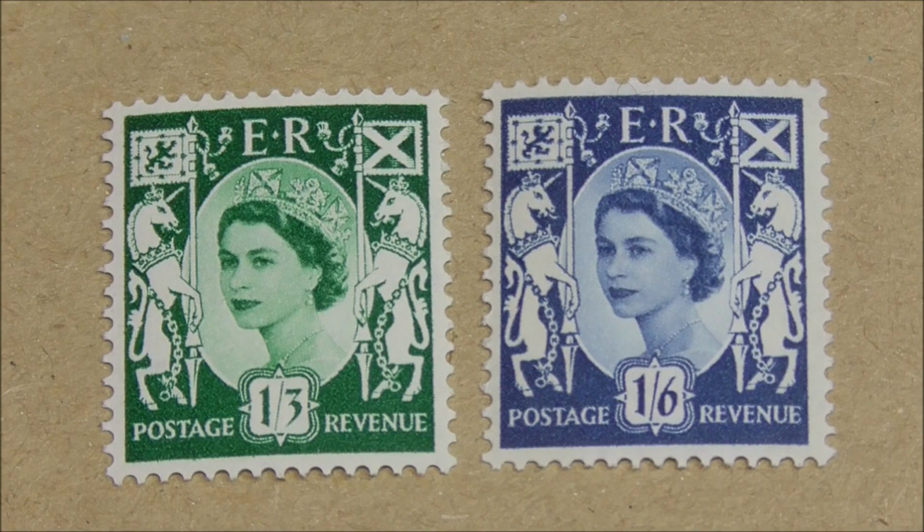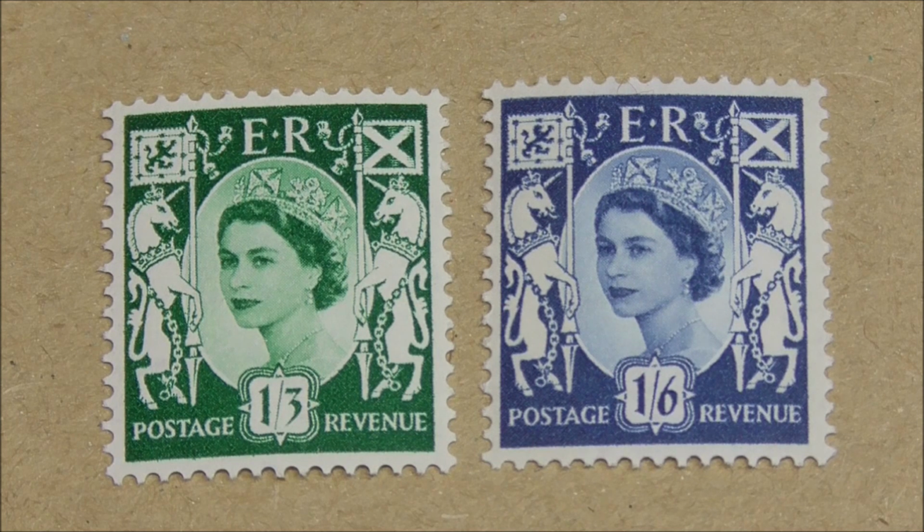And the design changes yet again for the final two denominations, the 1s 3d and 1s 6d stamps. These stamps show two crowned and collared unicorns flanking the Queen's head. Unicorns are apparently the unique heraldic animal of Scotland, and the one on the left supports a flag showing a lion rampant, Her Majesty's Scottish ensign, and the flag on the right shows the St Andrew's Cross.